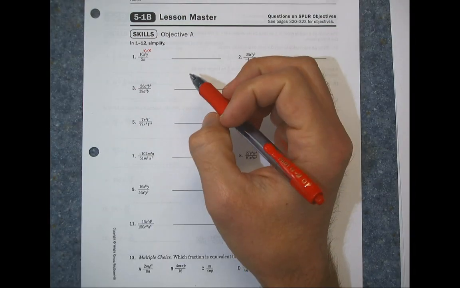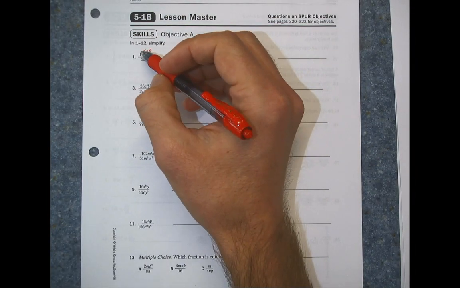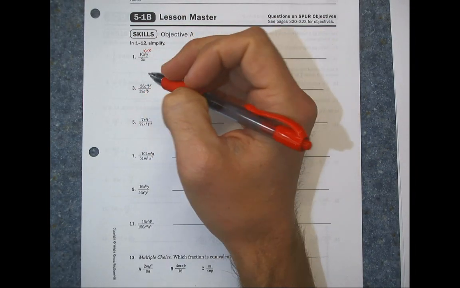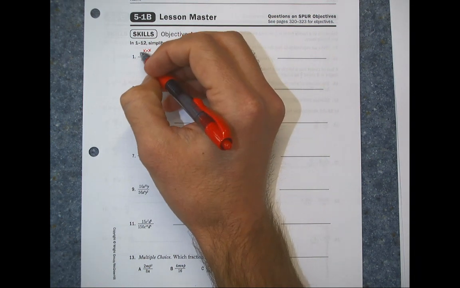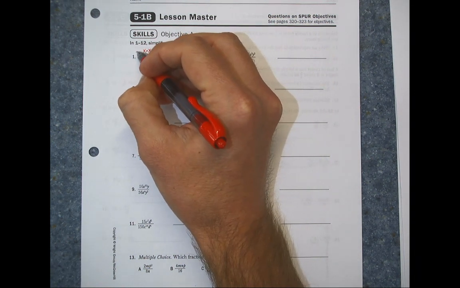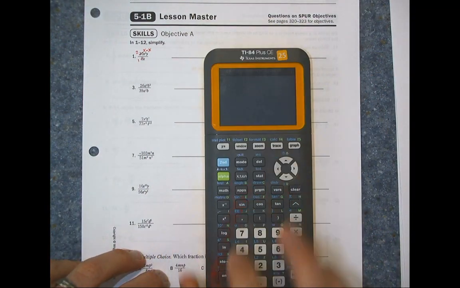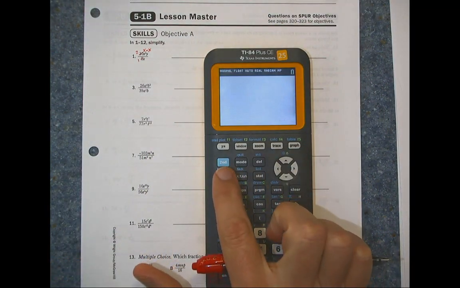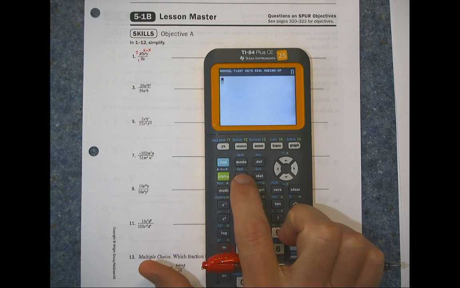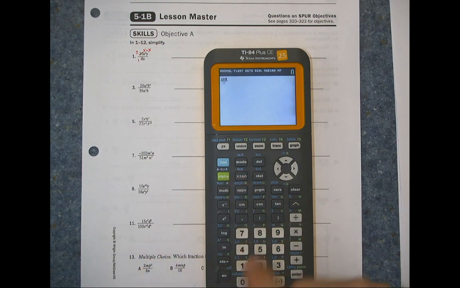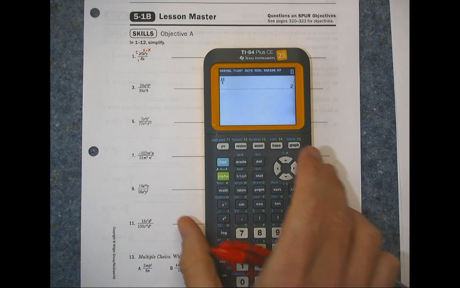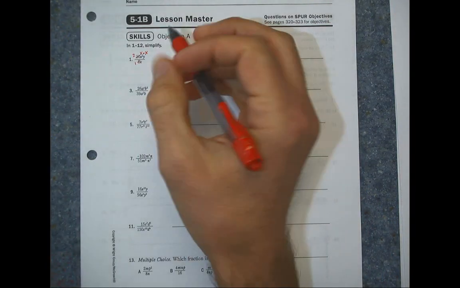So for number 1, if we have 10 over 5, that's like 2 over 1. We cancel that down. We also talked about, if you're really not good at simplifying, you can go ahead and use your fraction button. So you hit alpha x, bring up the fraction, put the 10 over 5 in, and just hit enter, and it'll reduce it for you, so it's 2. So we get 2 over 1.